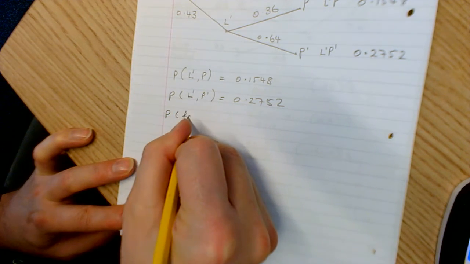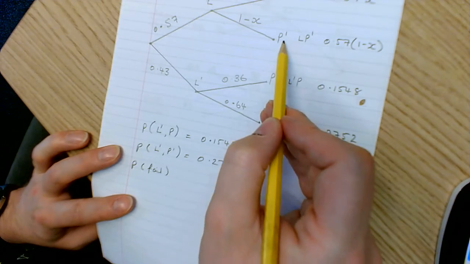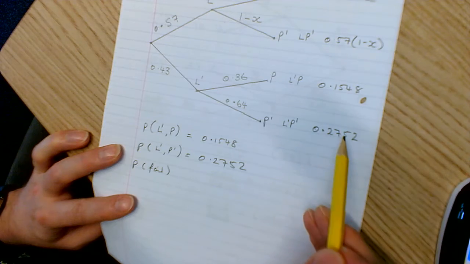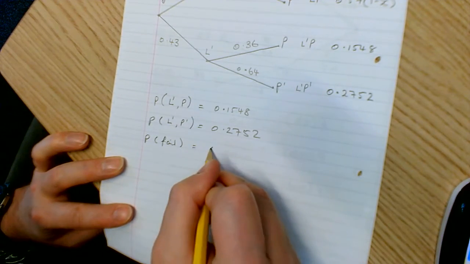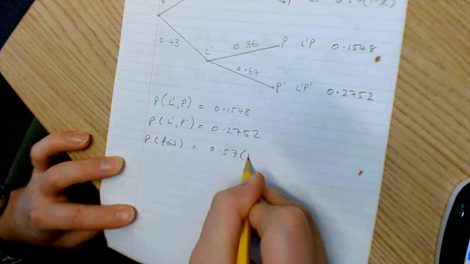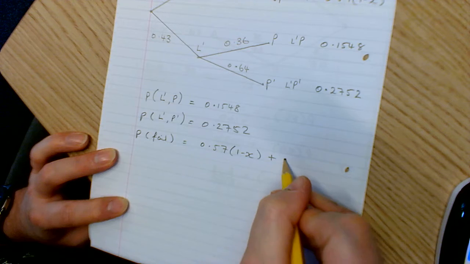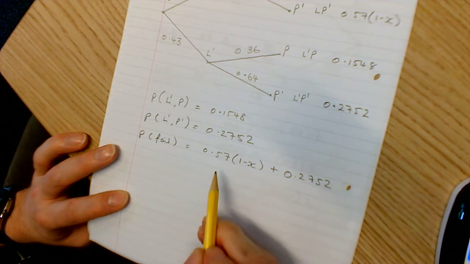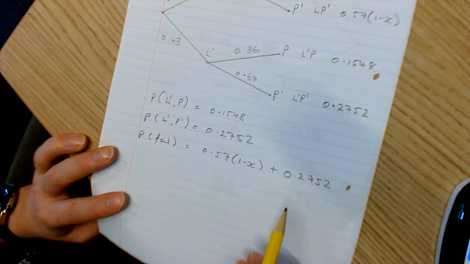So the failing is lessons and fail, says lesson and fail, and this is no lessons and still fail. So it's these two just added together. So I'm going to have that one is equal to 0.57 times 1 minus X, whatever that means, plus, and then that one 0.2752. And if I look down my options, it looks like that's the last option for me. So I'm going to just tick off the last box.